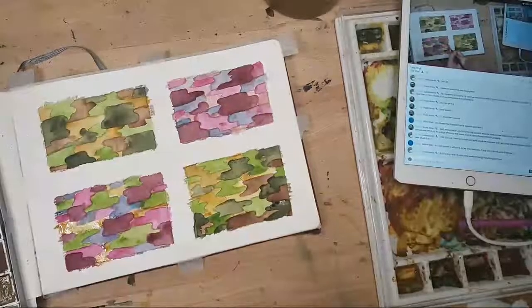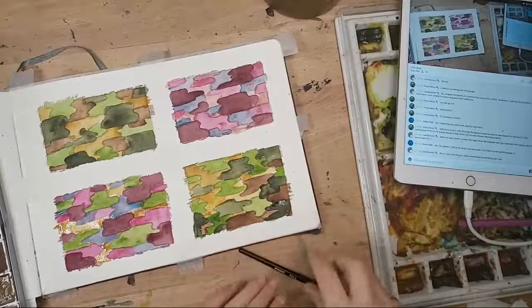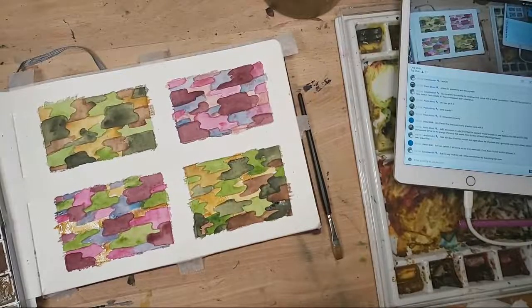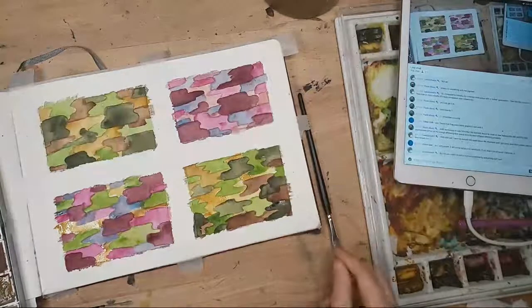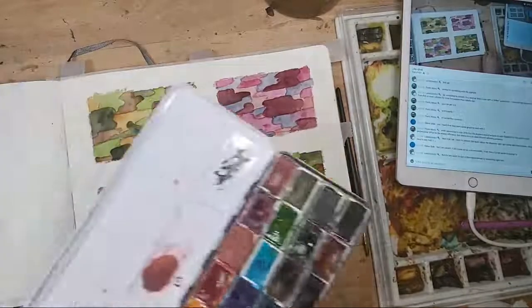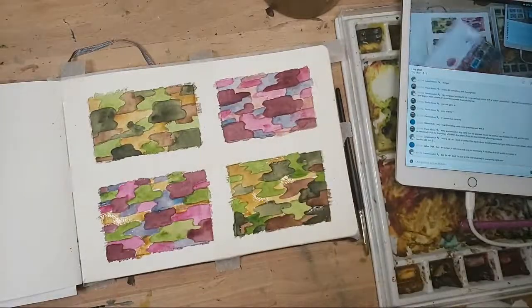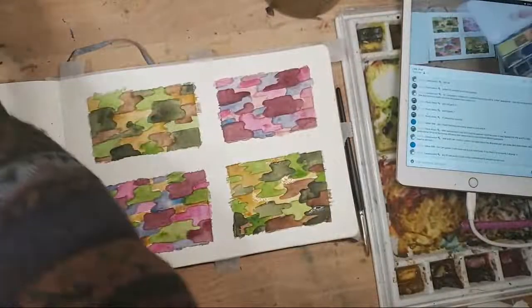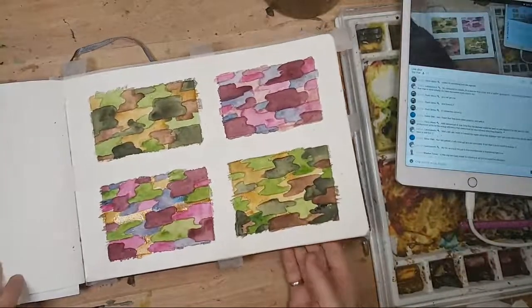Anyway, okay, so I'm going to let these dry a little bit. And then I think I'm going to make one more over here on the other side.